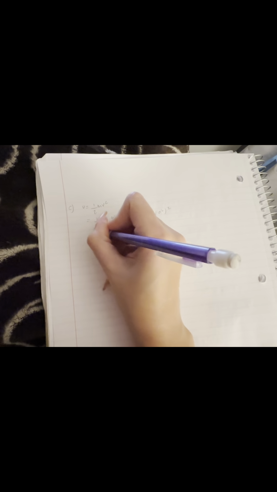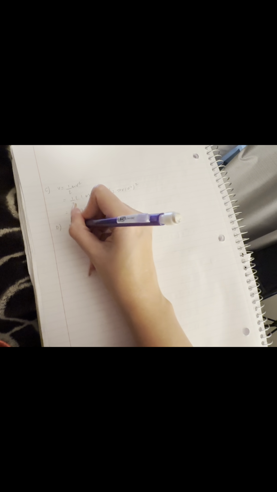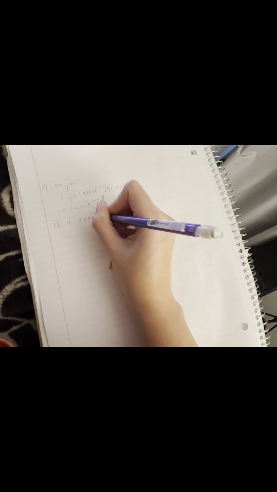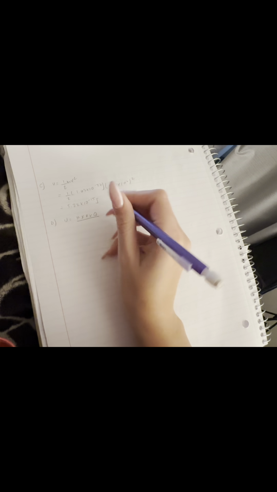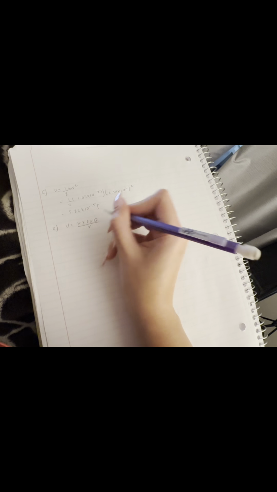Part D, what is the charge of the target nucleus? So for this, we're going to utilize the following formula. U is equal to our constant times our charges divided by the distance. So basically what we did in the first part, and we're going to start plugging things in. So we have our U, which is the 5.22 times 10 to the negative 15.